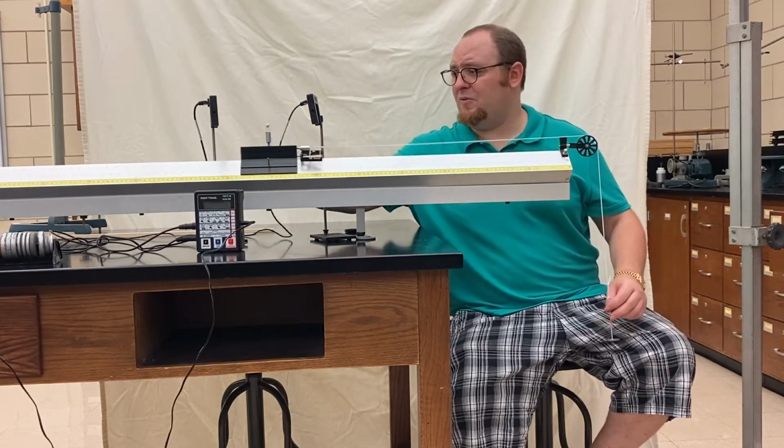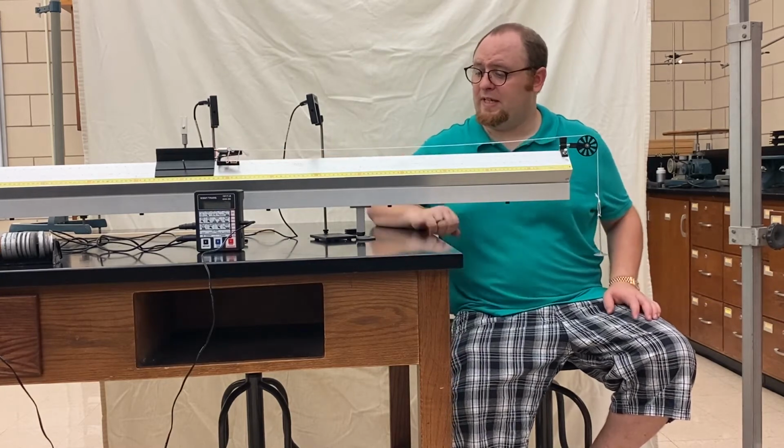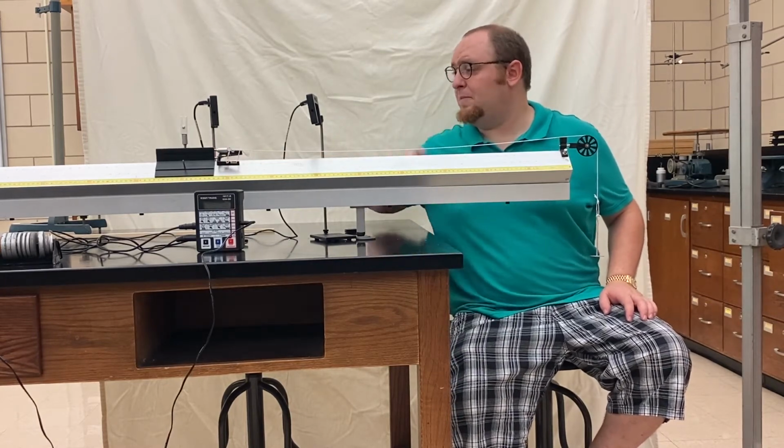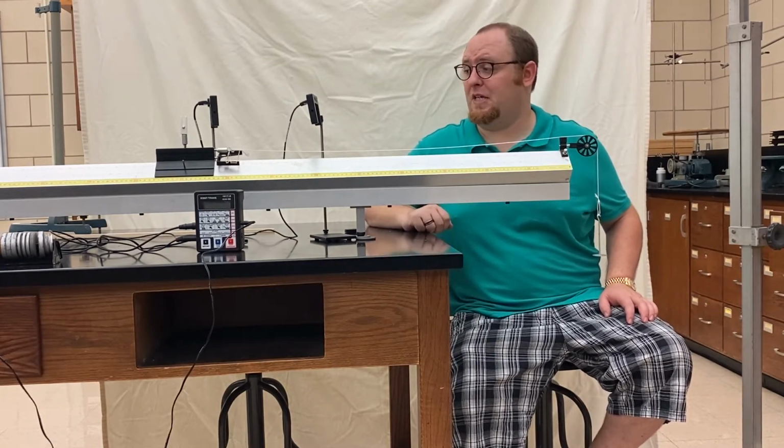Now, as you can see right now, this isn't moving, but I am on an air track. This whole thing is set up like an air hockey table. There's an air supply over there, I'll turn it on in a second, and it will create a frictionless surface. Right now, friction is keeping it from moving.